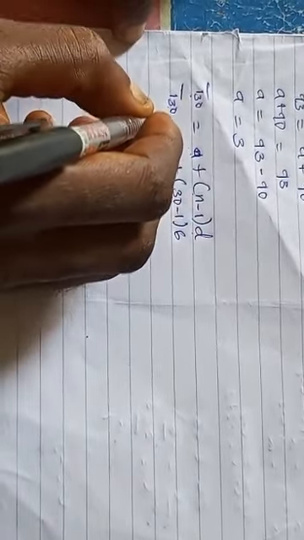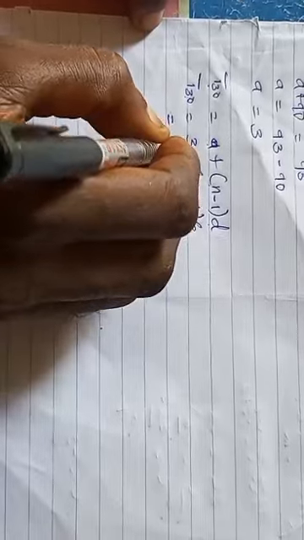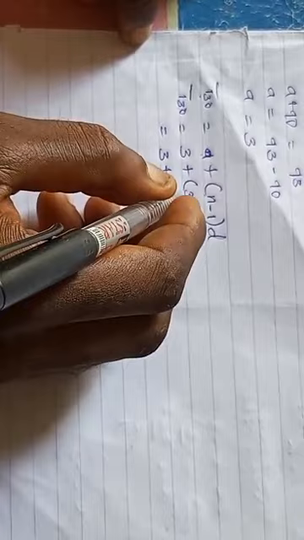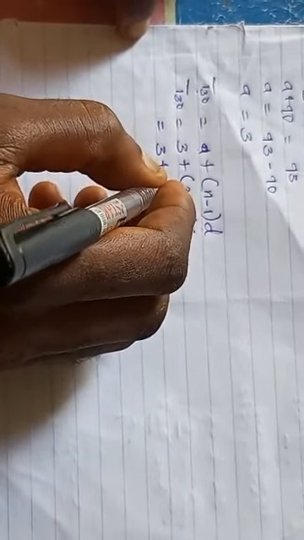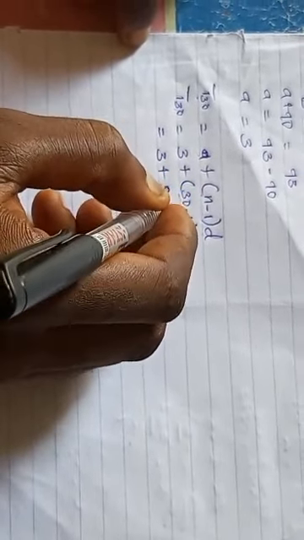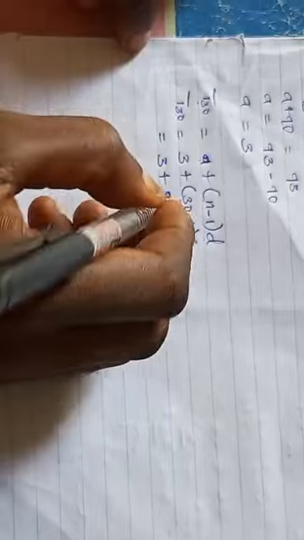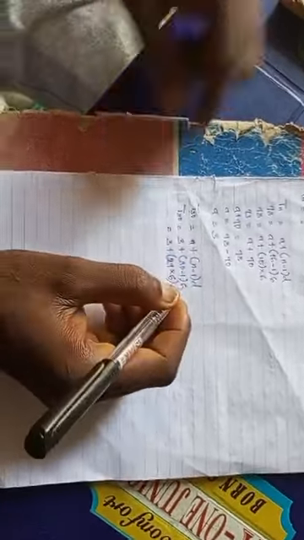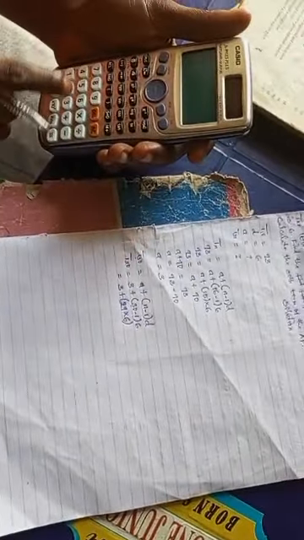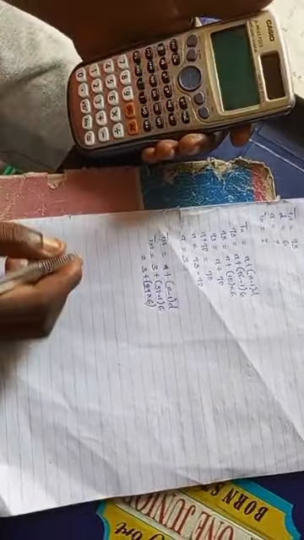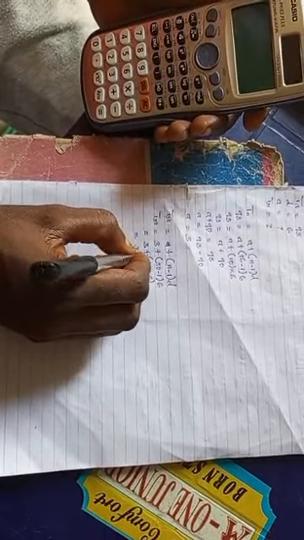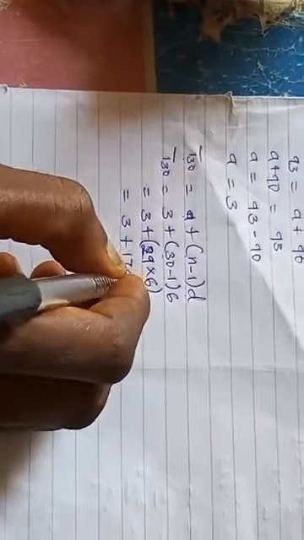So everything now is equal to 3 plus bracket open 30 minus 1, which is 29, times 6. Using your machine, 29 times 6 is 174. So this will now be equal to 3 plus 174.